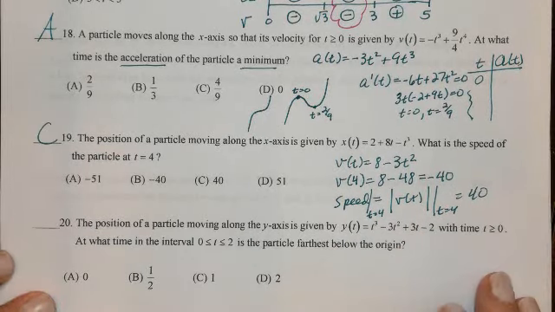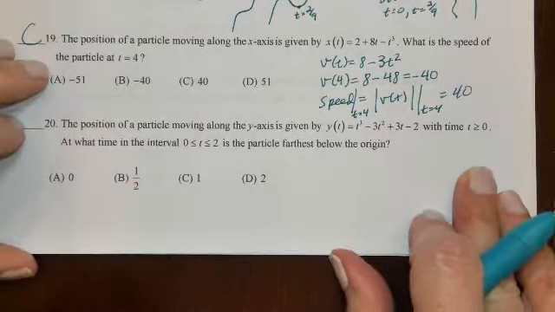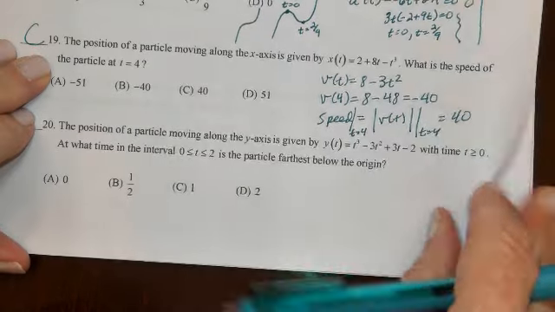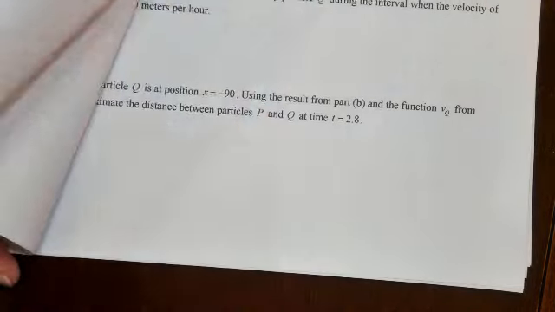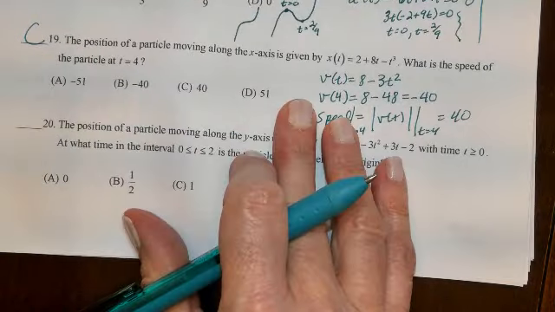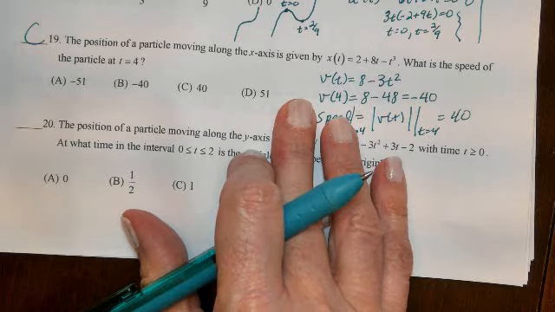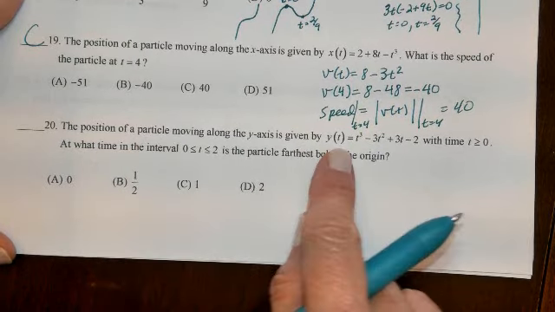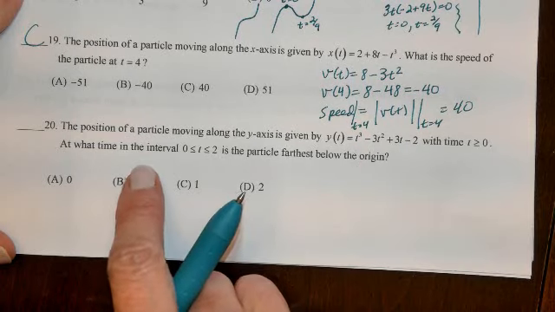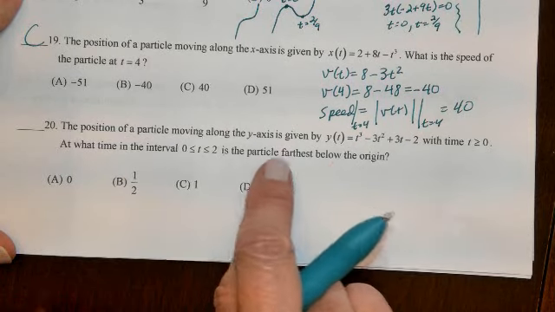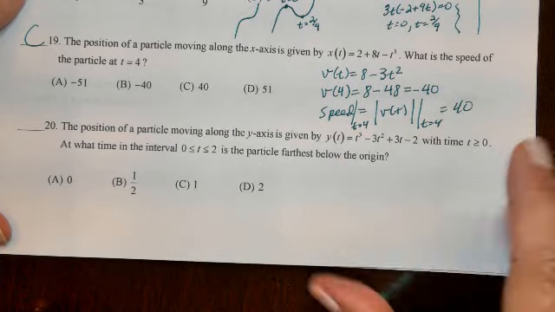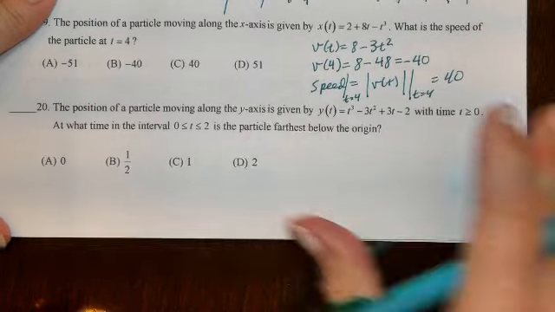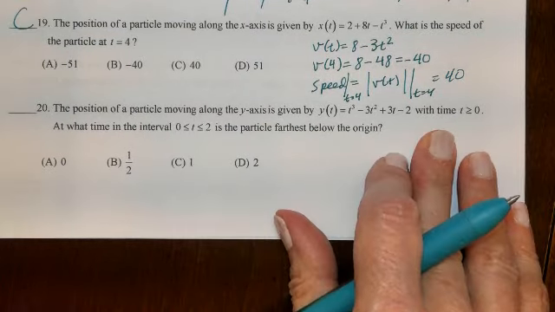Let's see. And last one. I'll put this back to this. Okay. So the position is given by this equation. At what time is the particle farthest below the origin? Farthest below the origin. Okay?